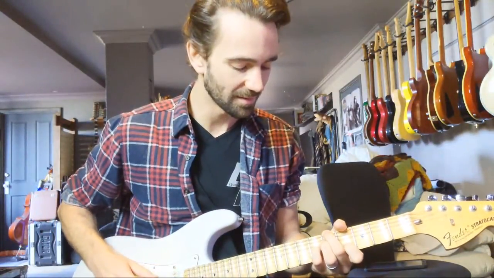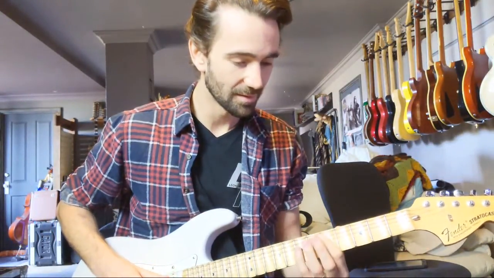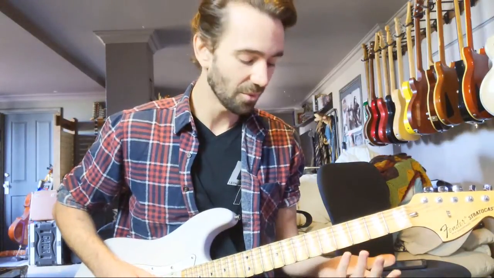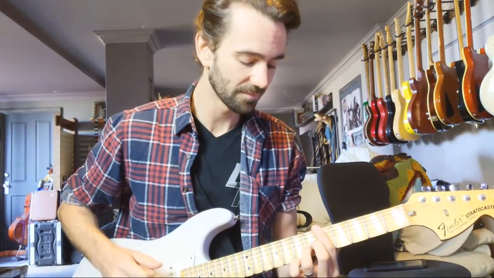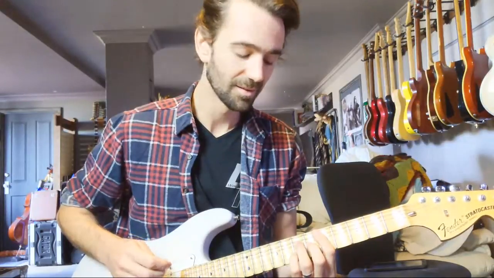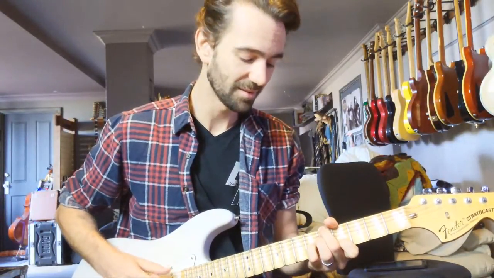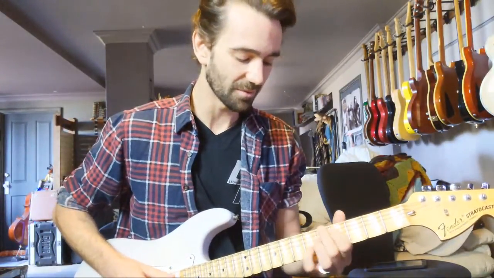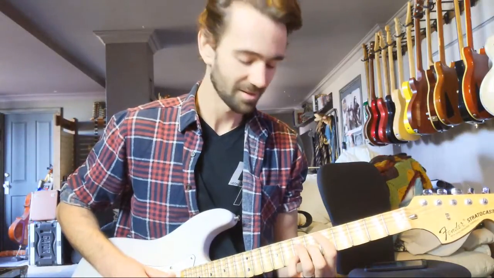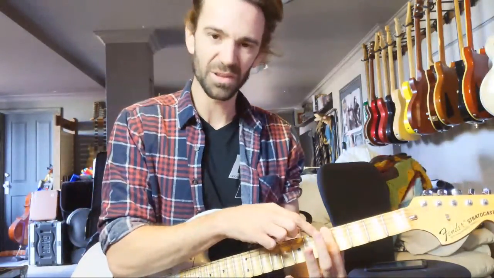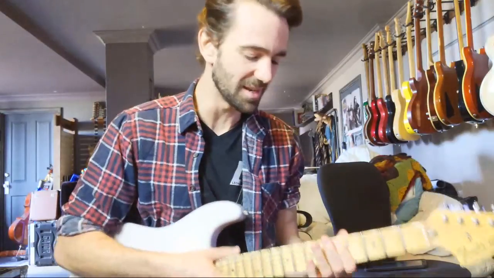That, or you could do a dominant 7 sharp 5, dominant 7 flat 5, dominant 7 sharp 5. And because it's A, this is a 5 chord, I'm resolving it to D at the moment.